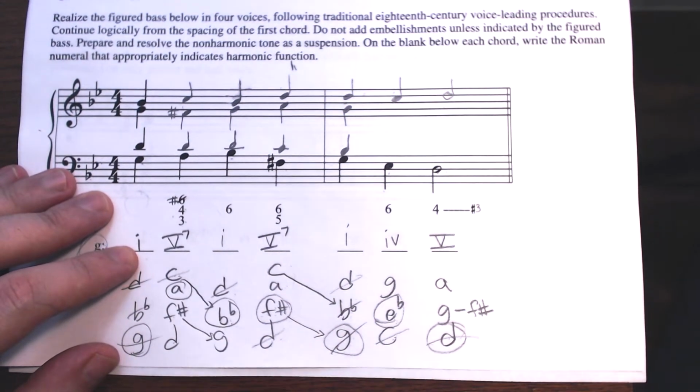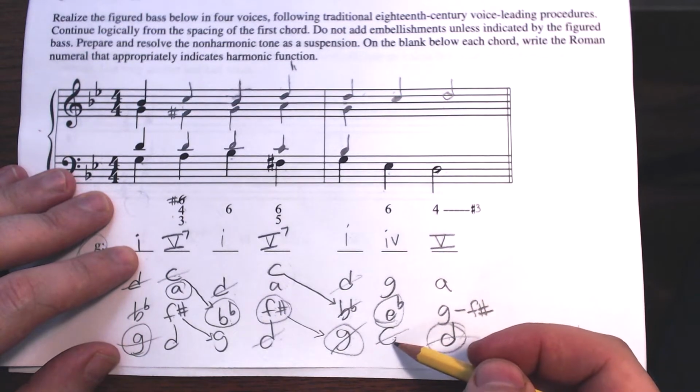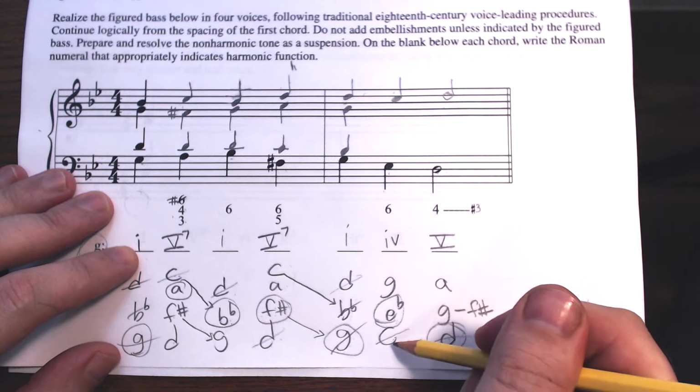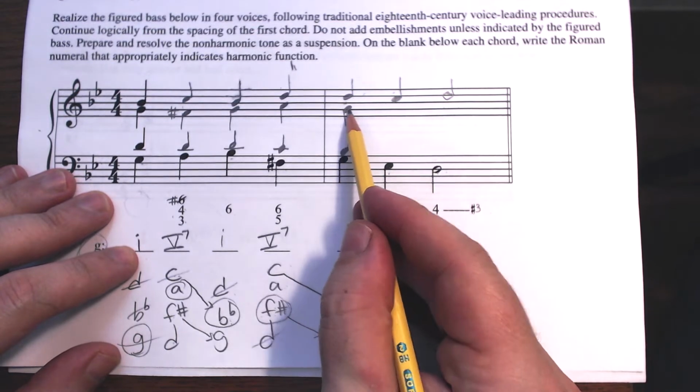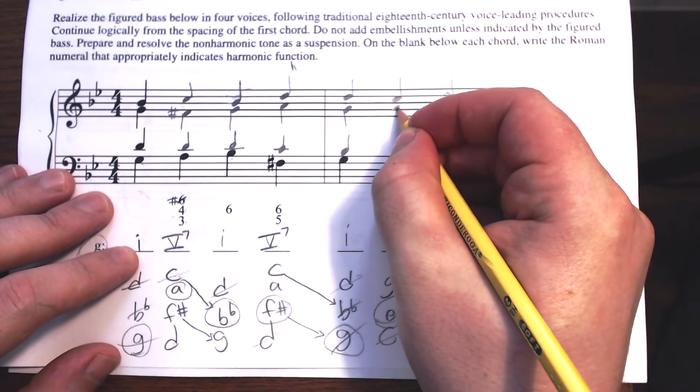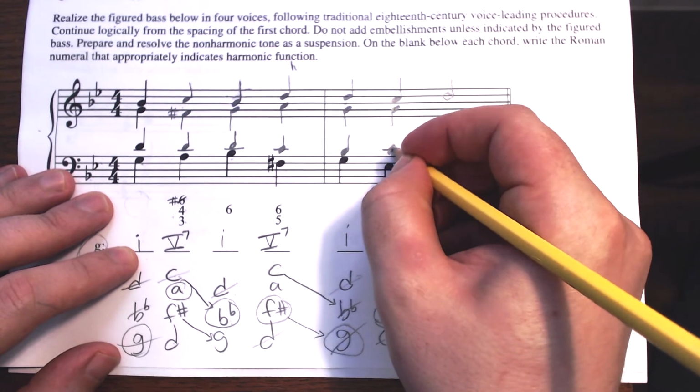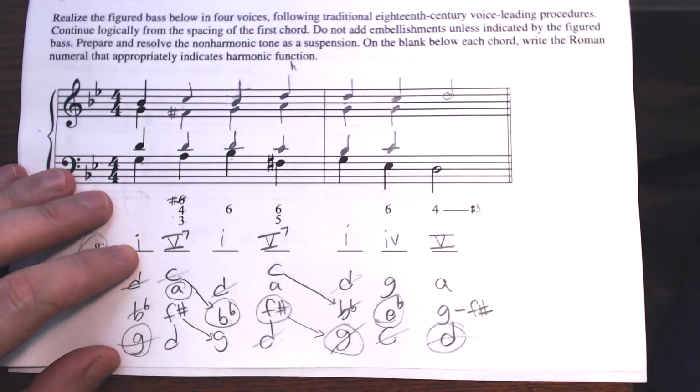Then C, E flat, G here. We've got a C and an E flat. So maybe a G and then maybe double the C if we can. Hey, we got a G already. And then we'll put C there. Okay, this is looking good.